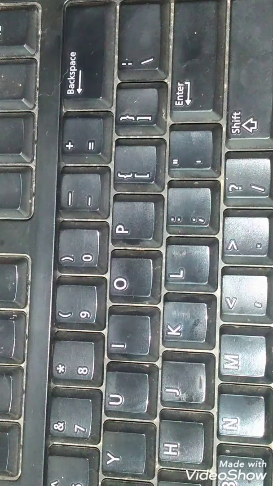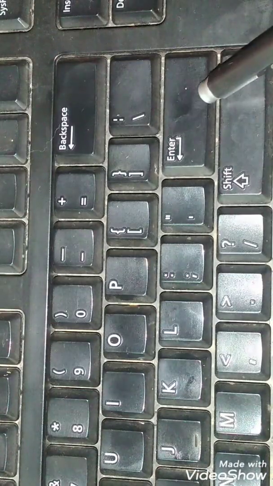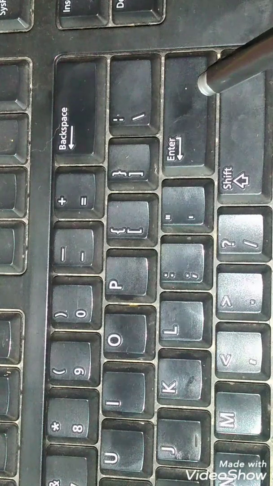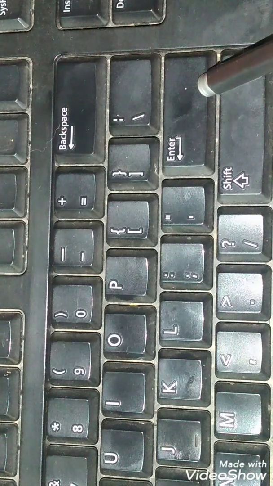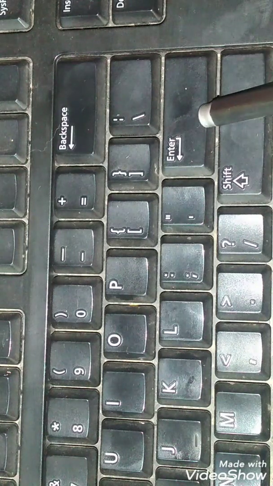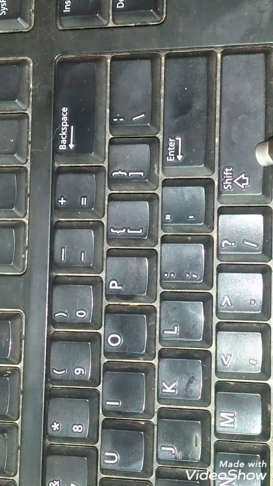Okay students, this key is an enter key. It is used to make a space in a full line. Okay, if you want to make a blank space between two lines, you can make a space in a full line. Just you enter this shift key.